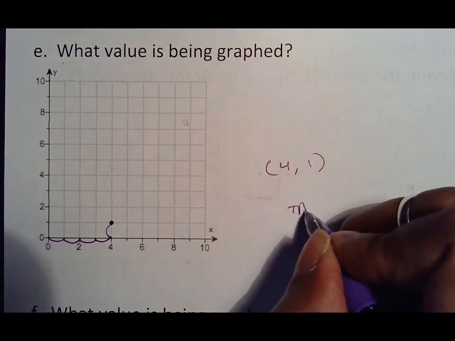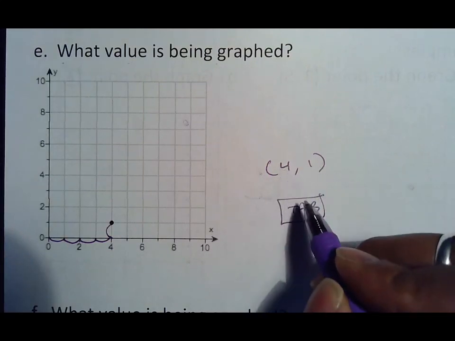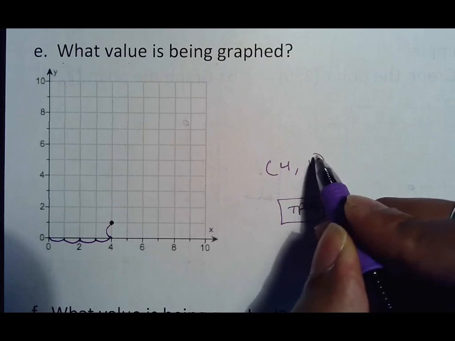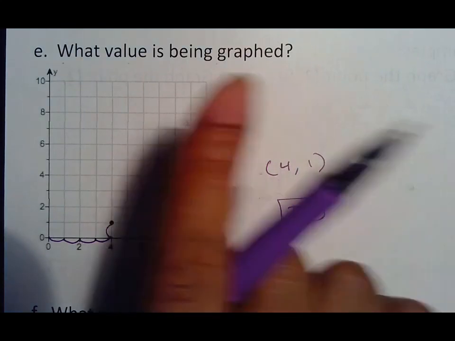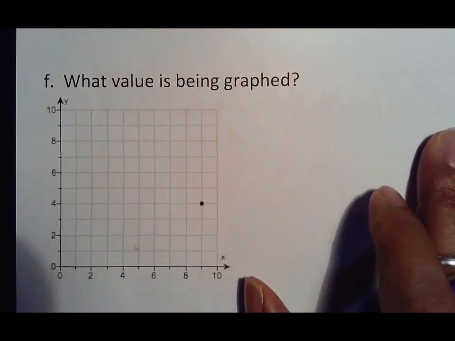Remember, you can use the tab key to shift from box to box. So once you type your 4, you can hit tab on your keyboard, it'll move you over here, and then you can type your 1 instead of having to use the mouse and move the arrow around to the next box. What value is being graphed here?